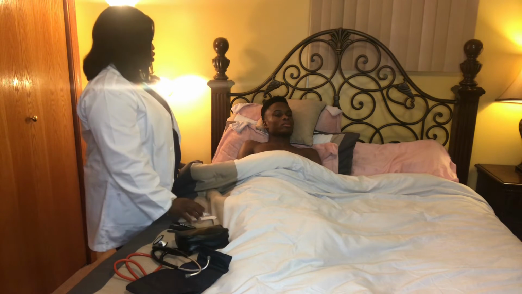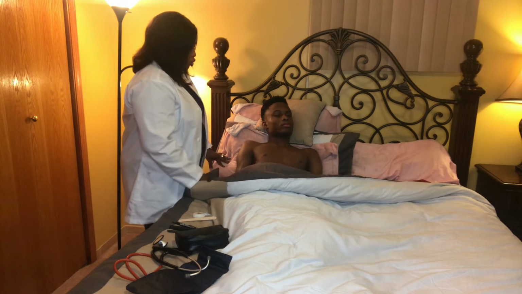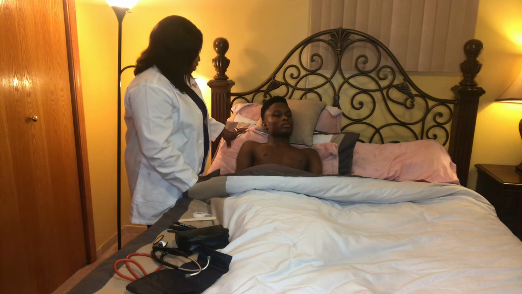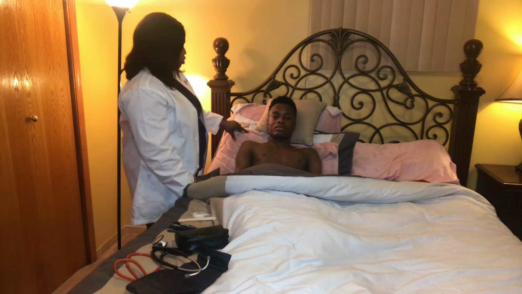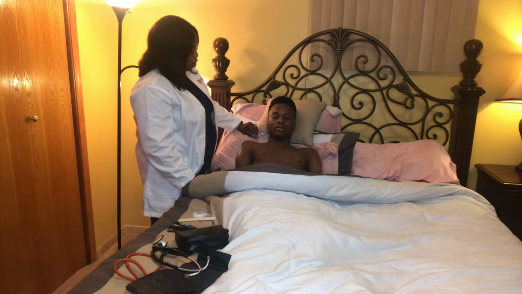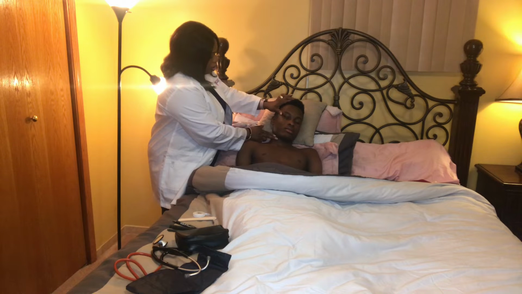Now I'm going to move on to palpating your carotid pulse. When I palpate your carotid pulse, I'm going to look around your neck, close to your trachea area. I can palpate it, which is 2+.